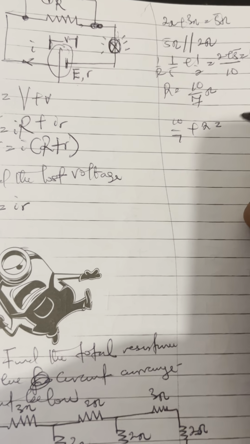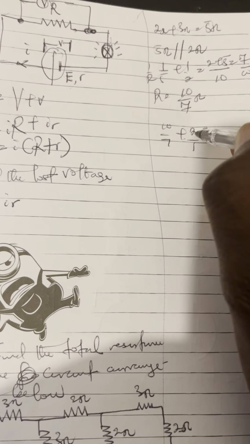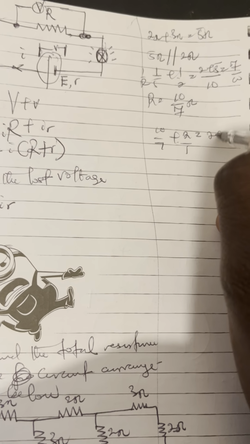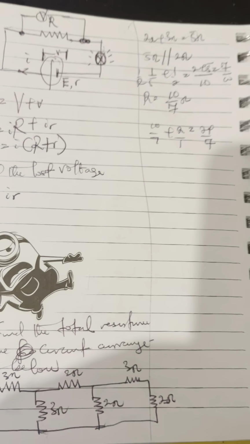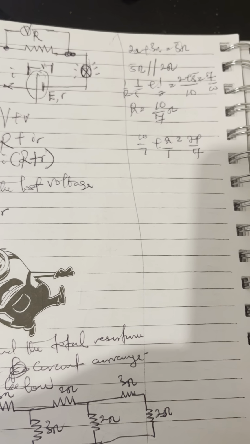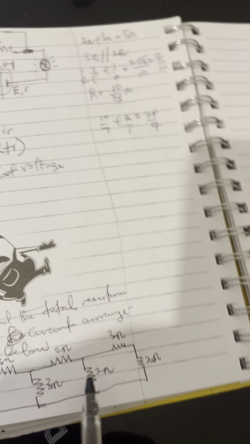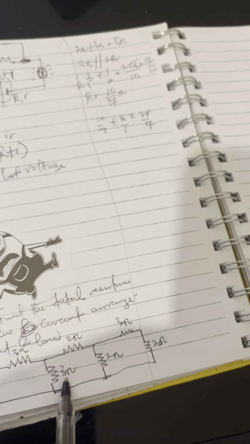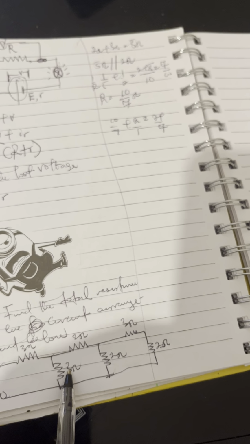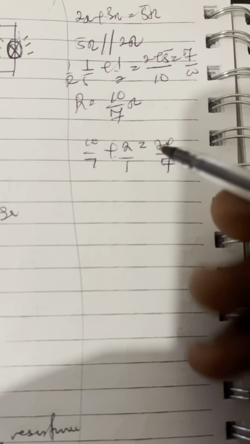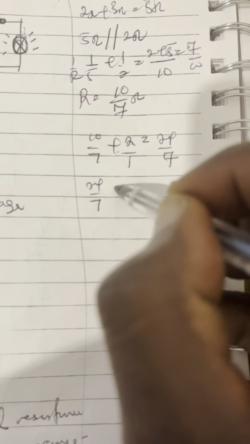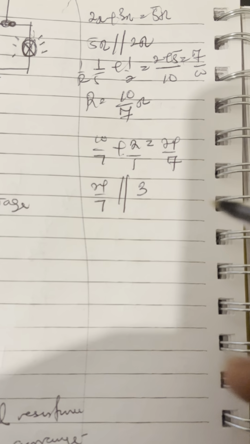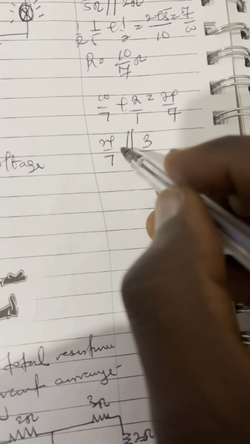You see now, that will give you, find the LCM, that is 14 plus 10, that is 24 over 7. So 24 over 7 is in parallel with 3 ohms. So 24 over 7 is in parallel with what? 3 ohms.